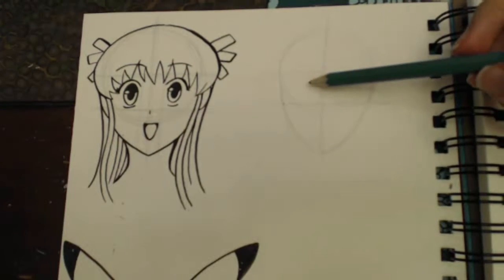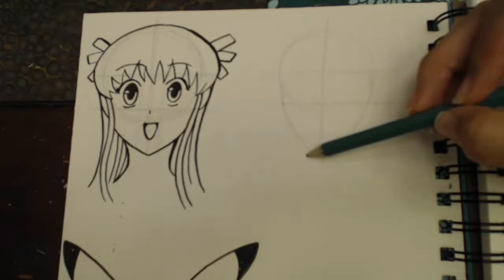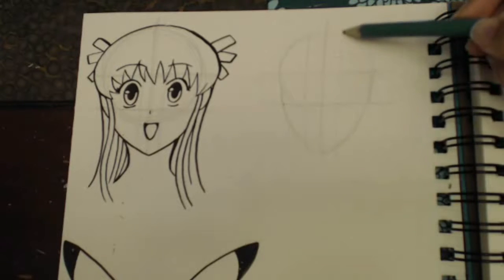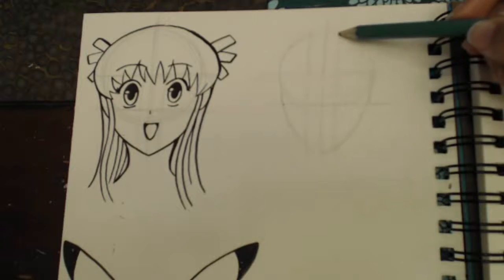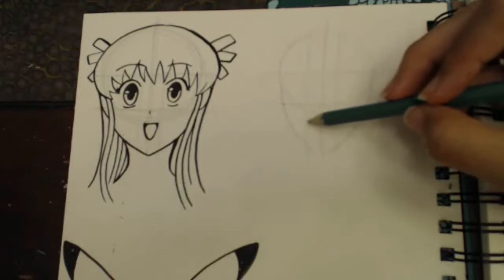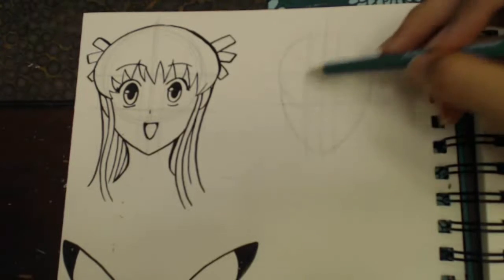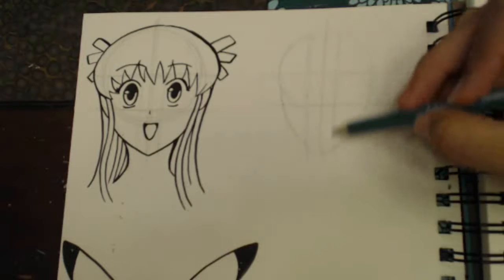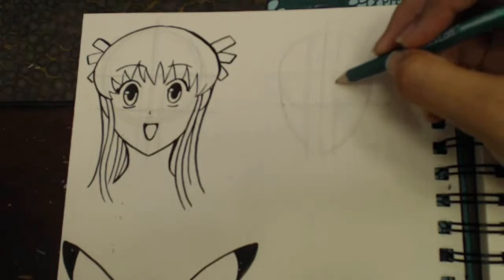So if you want to go ahead and draw two lines right here, not too far, but not too close either, because it's not going to be an accurate thing. It's just to give you an idea of where to place your facial features. So the eyes are going to be right about here.